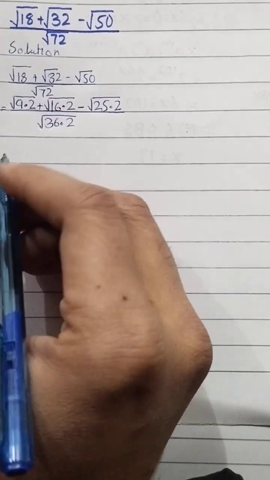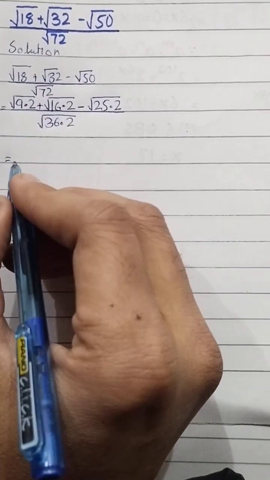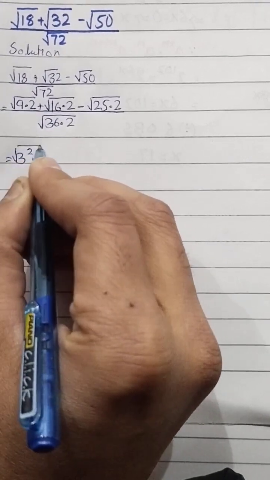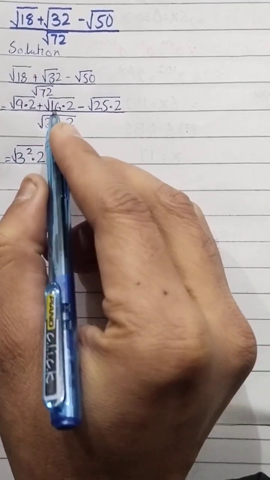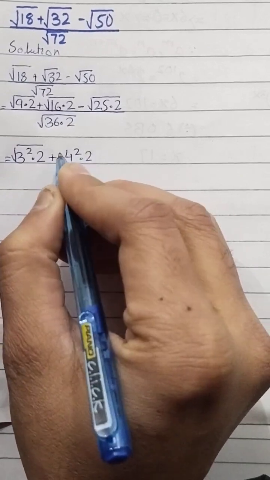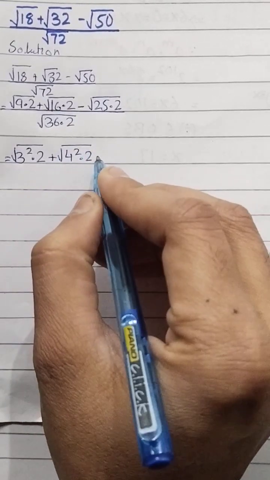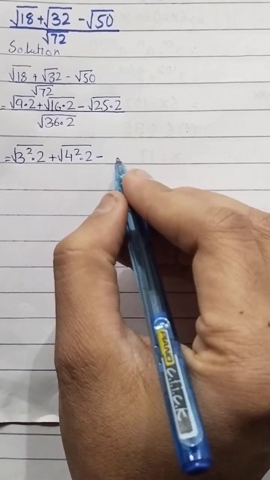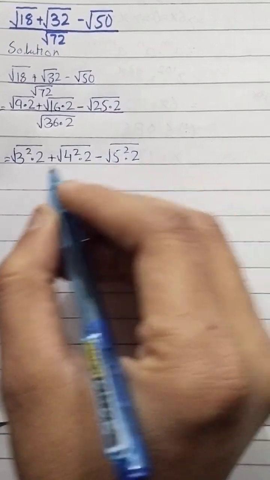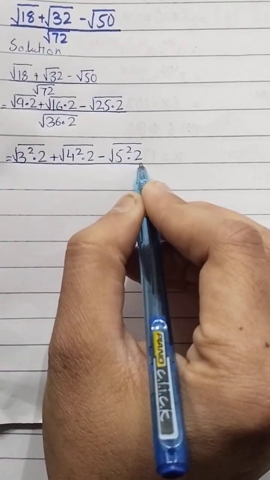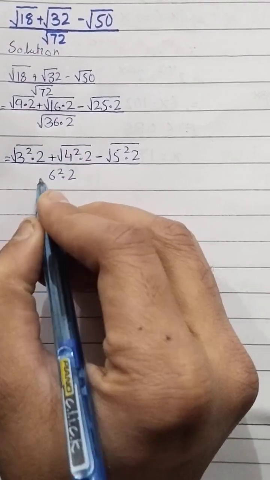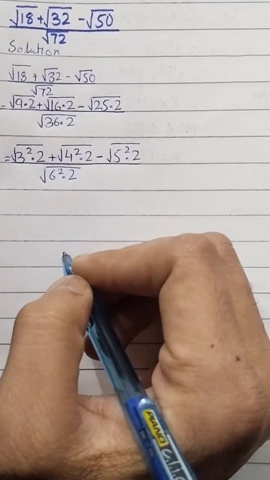Okay, now this 9 can be written as 3 squared times 2 under root, plus 16 can be written as 4 squared times 2 square root, minus 25 can be written as 5 squared times 2, divided by 36 can be written as 6 squared times 2 under root.